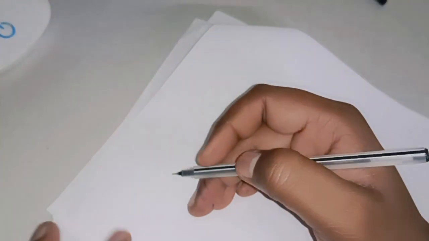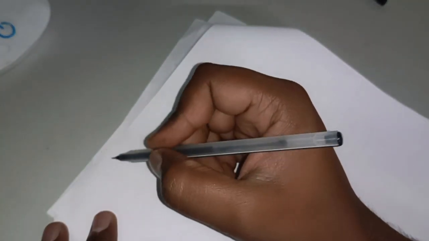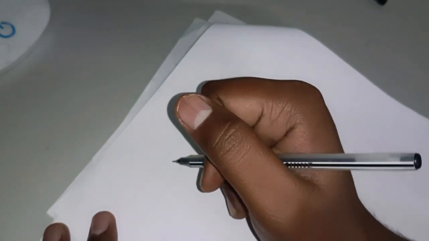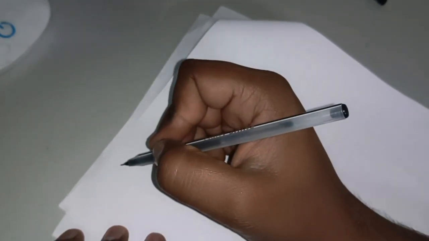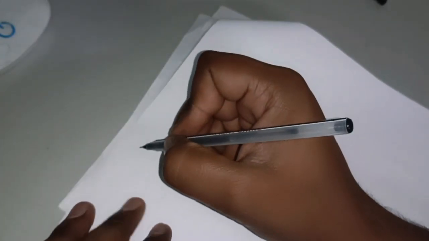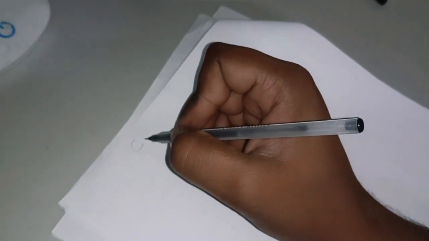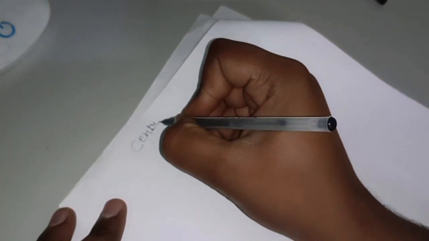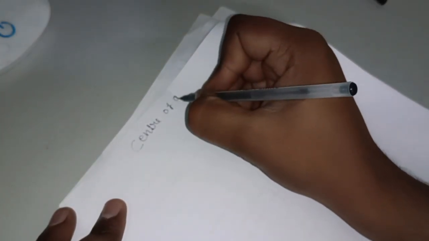Okay, so there are some more topics. I have discussed all the topics of friction, but some more questions I need to practice. Actually I do not have as much time, so I'm just moving on to the second topic, that is center of gravity.